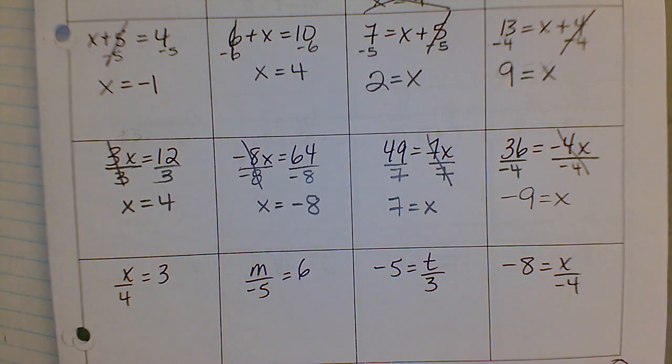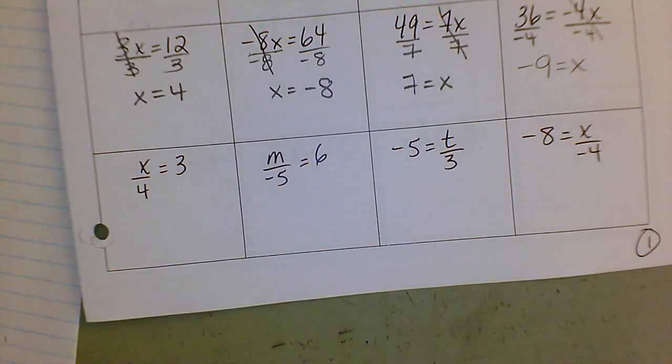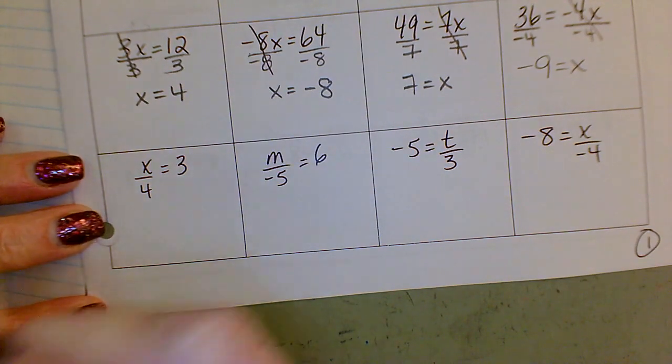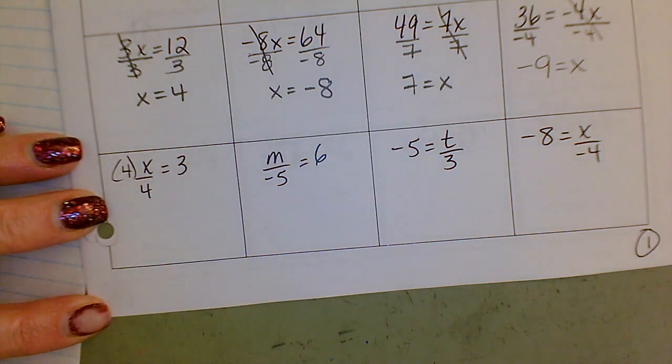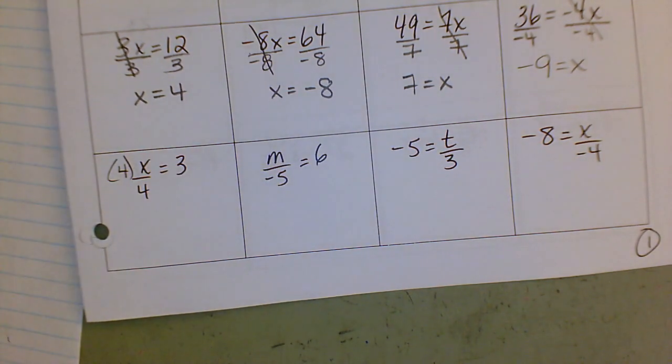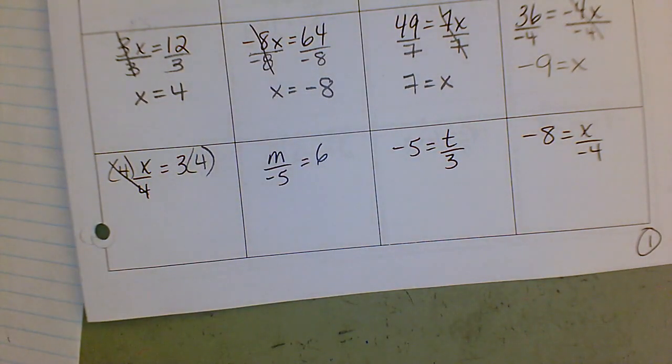Okay? No problems there? Now division, these ones are divided by. So in order to undo division, what do I have to do? Multiply. So multiplication looks like this. If I want to undo the 4, I'm going to multiply the numerator by a 4. Because if I multiply the numerator by a 4, then I can cancel them. But when I put it over to the other side, it must look like that. 12.